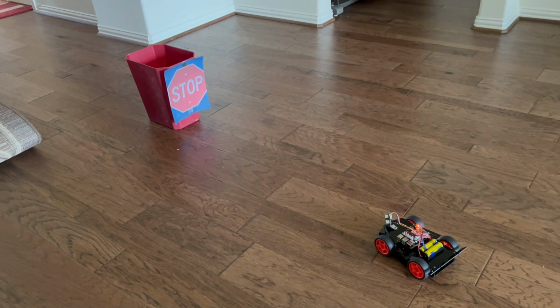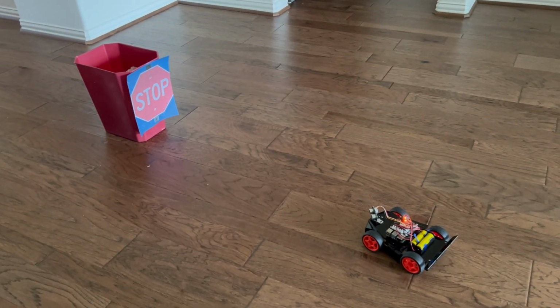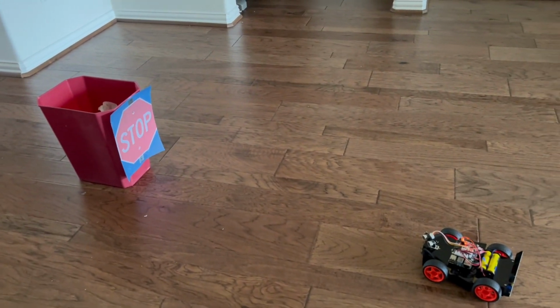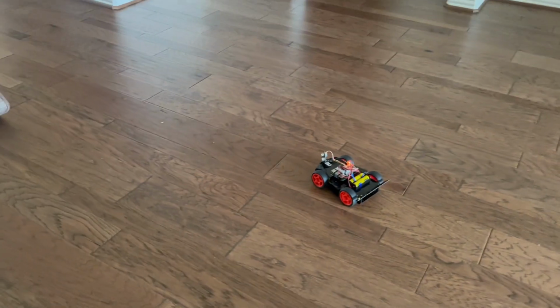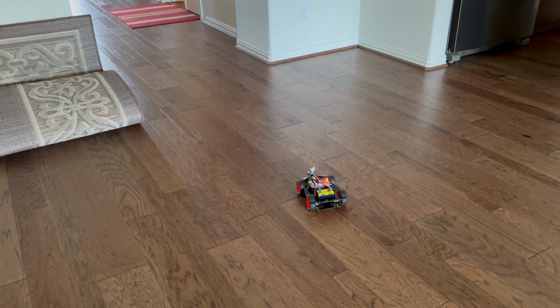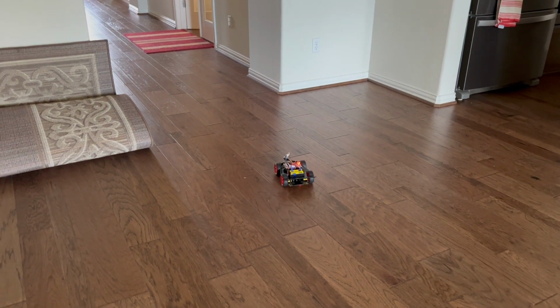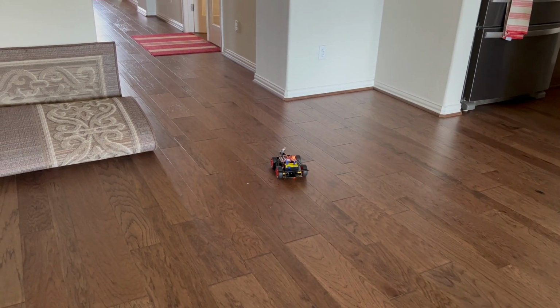we have placed a stop sign and the car is stopping for 5 seconds before moving. So it's moved and again second scan, it's stopped for 5 seconds. Now we have removed that stop sign. So it is going straight now as per path. It was decided by the A-star algorithm.